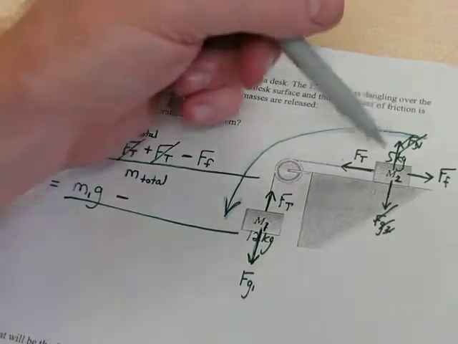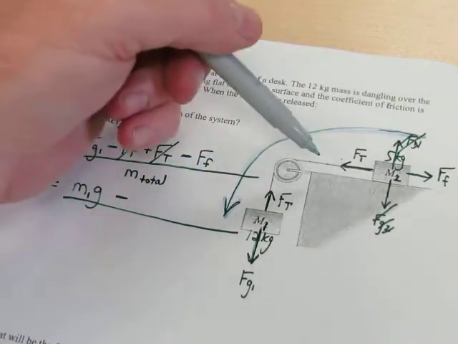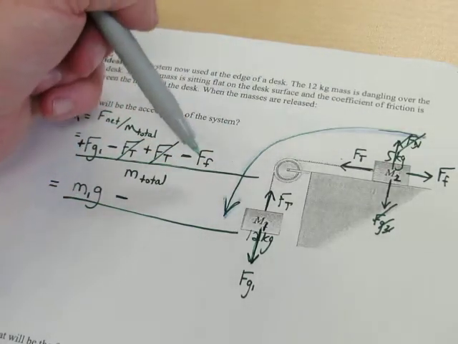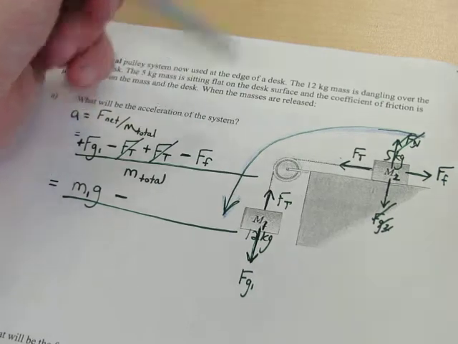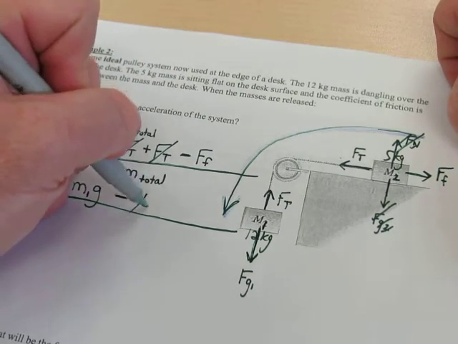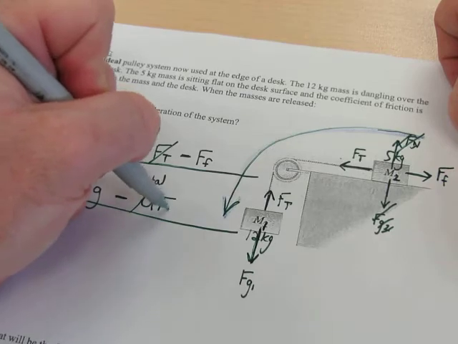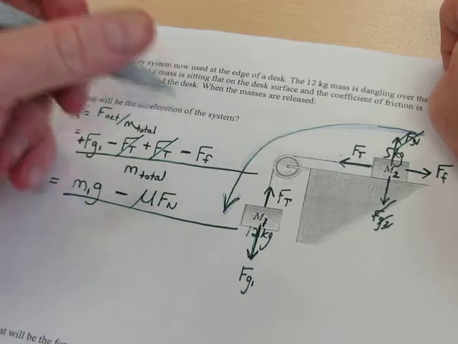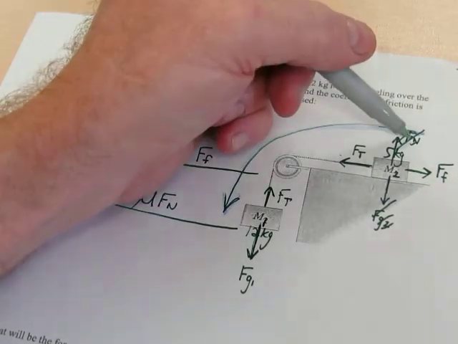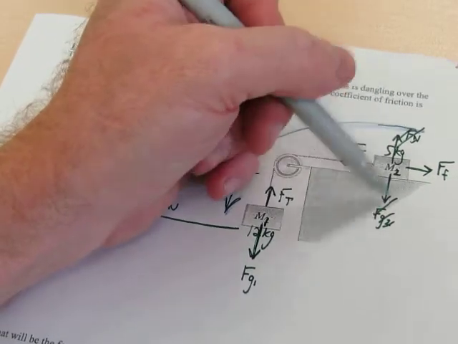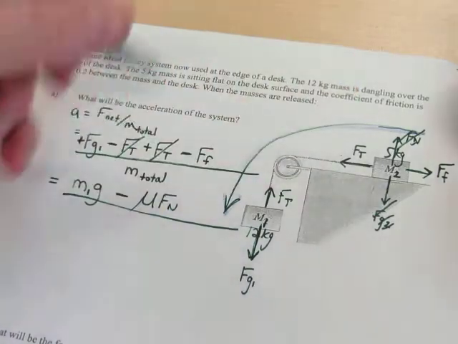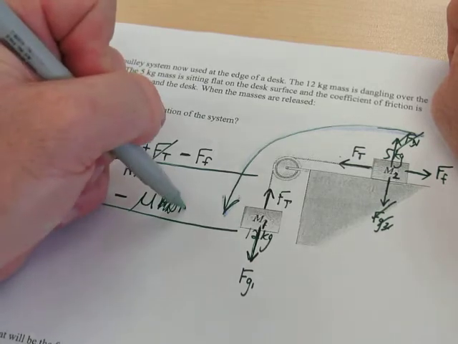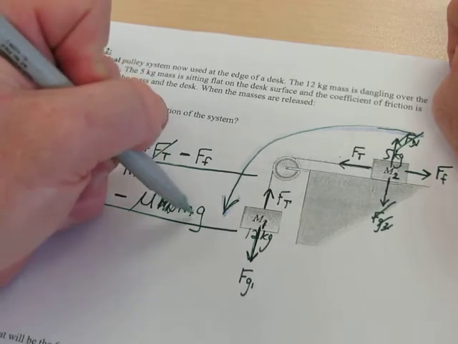Now this is a mass that is sitting flat on a desk. It's not a ramp like it was yesterday. This is just a regular grade 11 situation where force of friction is coefficient multiplied by normal force. And actually I'm going to be a little bit more specific. I might as well do it right in this line. The normal force is going to be equal to force of gravity. And the formula for force of gravity is mg. So I'm going to write it like this instead. Coefficient multiplied by mg, and that's mass number 2.